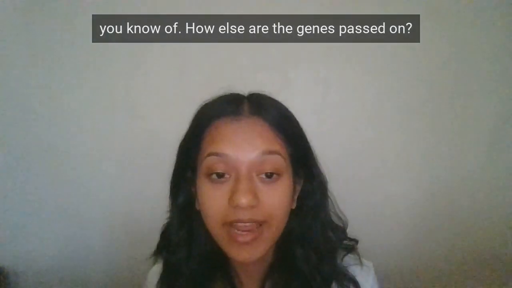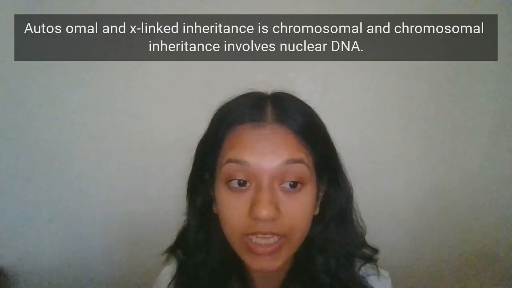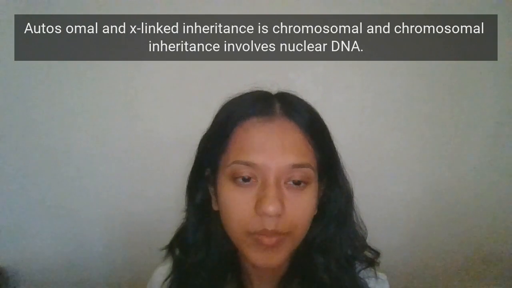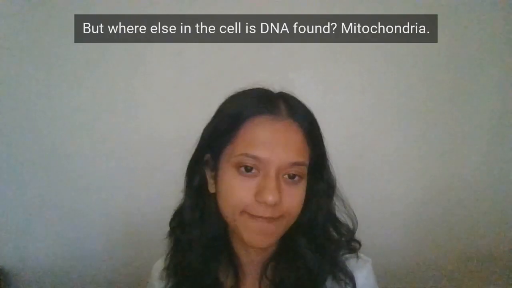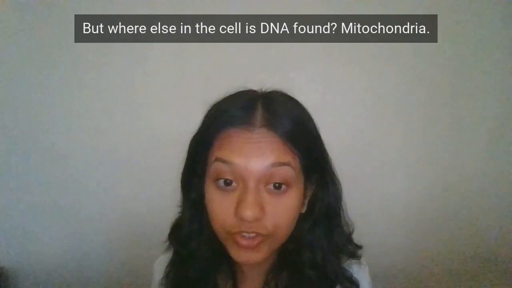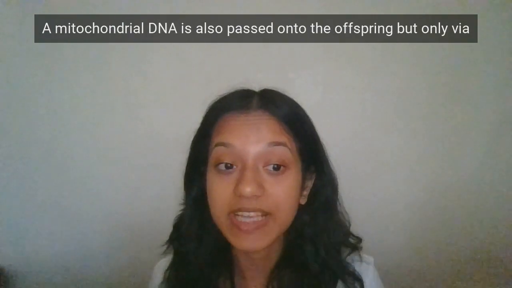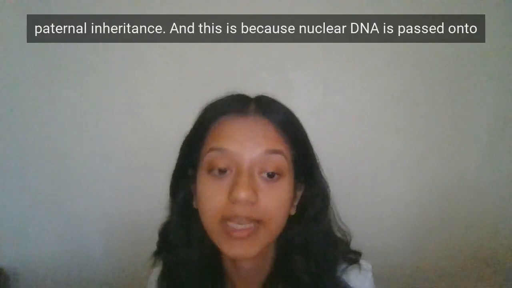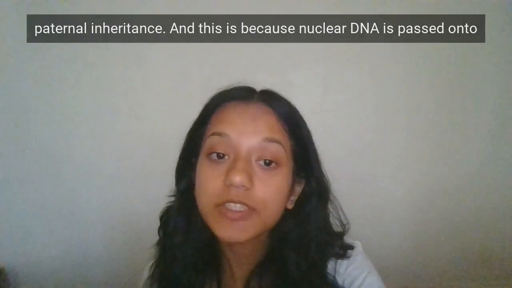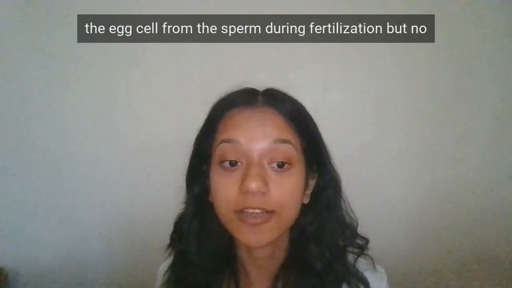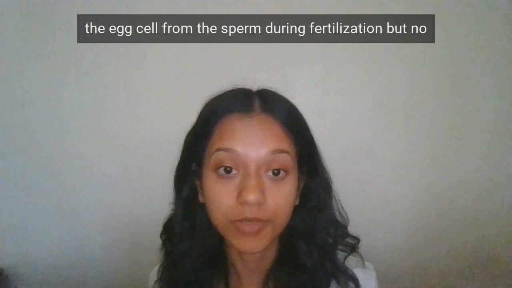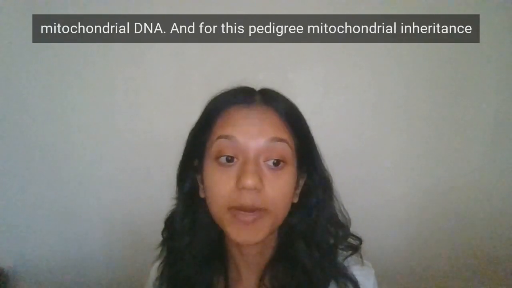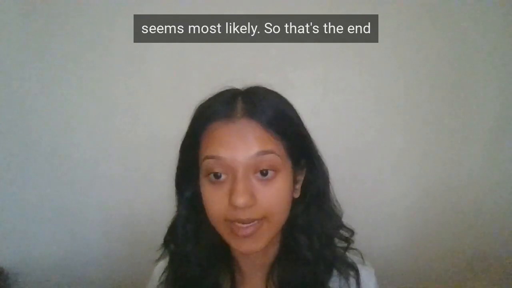Autosomal and X-linked inheritance is chromosomal, and chromosomal inheritance involves nuclear DNA. But where else in the cell is DNA found? Mitochondria. And mitochondrial DNA is also passed on to the offspring, but only via maternal inheritance. And this is because nuclear DNA is passed on to the egg cell from the sperm during fertilization, but no mitochondrial DNA. And for this pedigree, mitochondrial inheritance seems most likely.